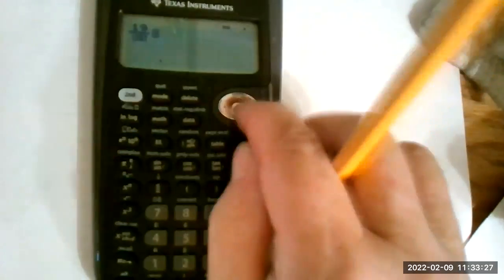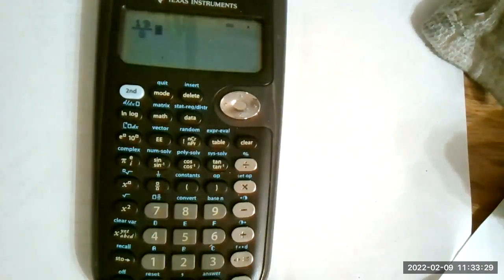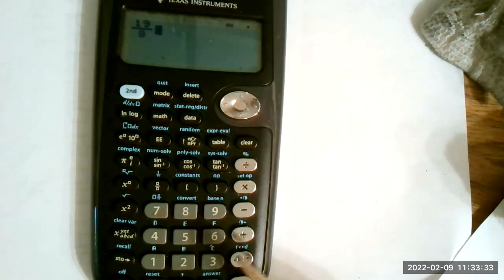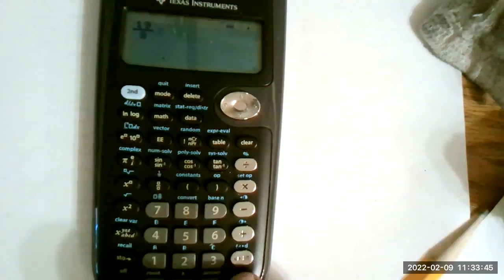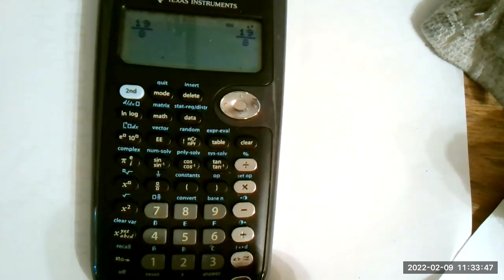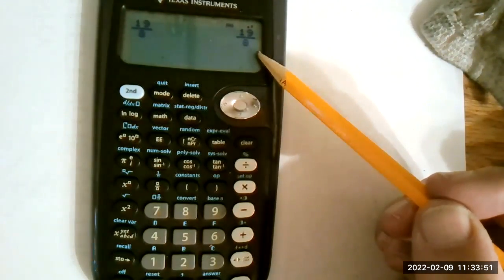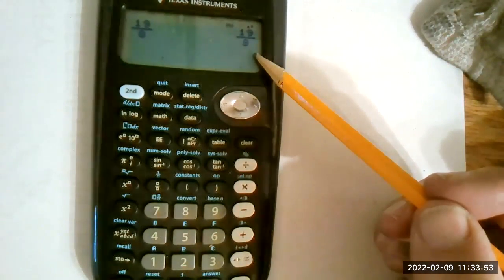Now, there's a button right here, right underneath the plus sign, right underneath the FD, this silver button. Well, actually, let's enter it first. And my problem says 19 over 8. It doesn't simplify.